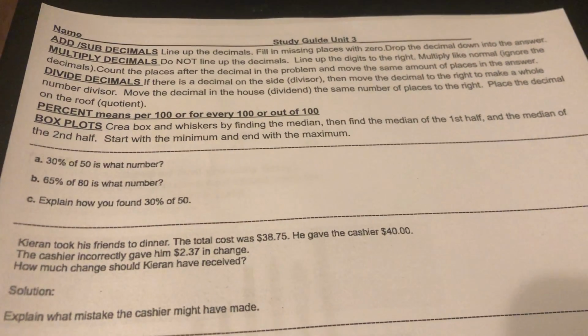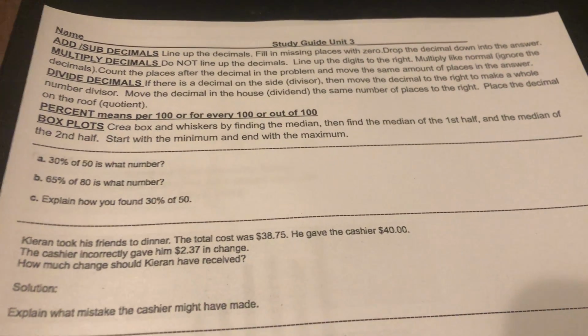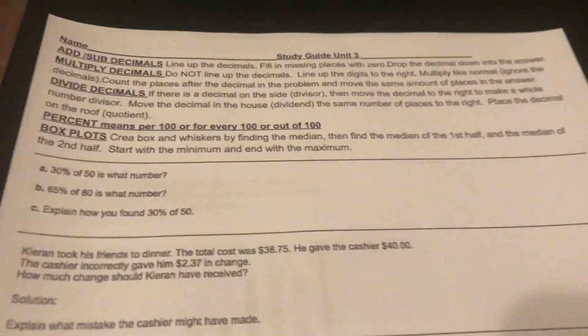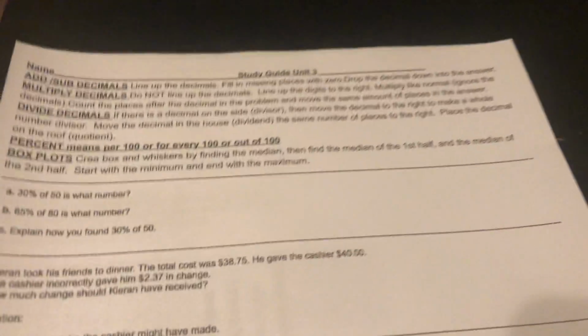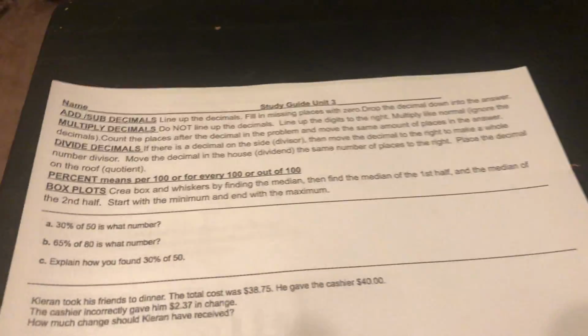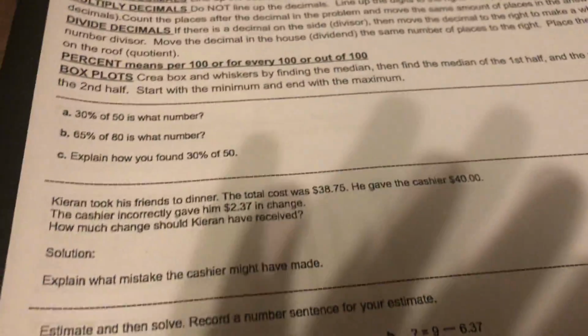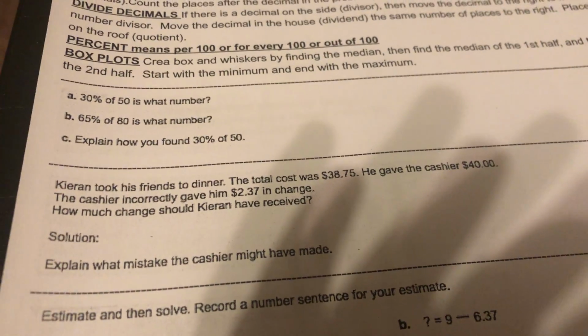If I were you, I would definitely put these into flashcards or maybe do some highlighting to study these helpful tips and tricks located at the beginning of your study guide. Let's go over the first questions given to us.